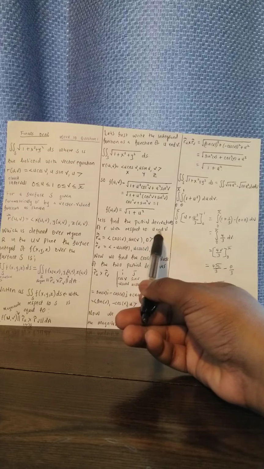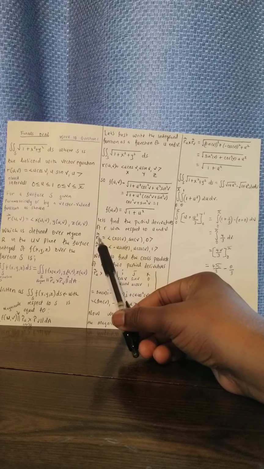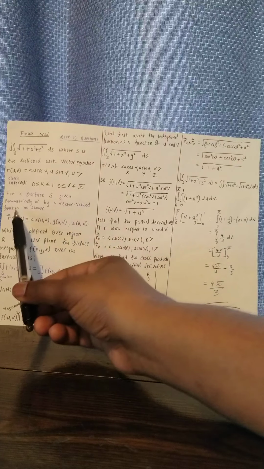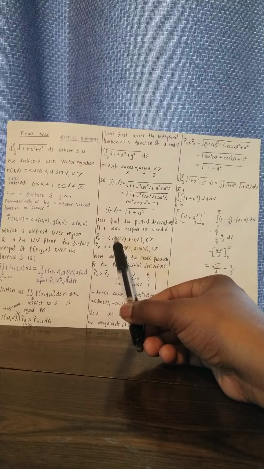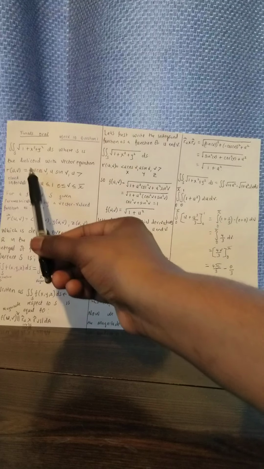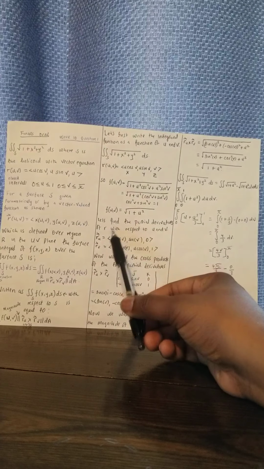For the partial derivative of r with respect to u, we come to our r(u, v) values: u cos v, u sin v, and v.